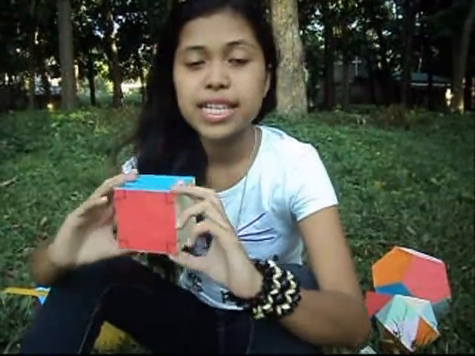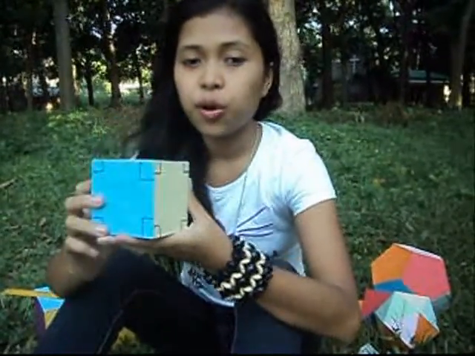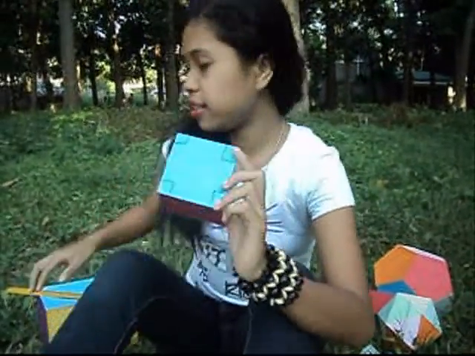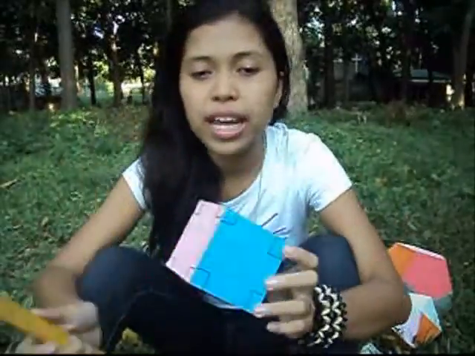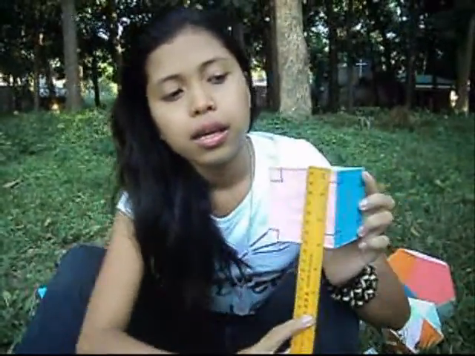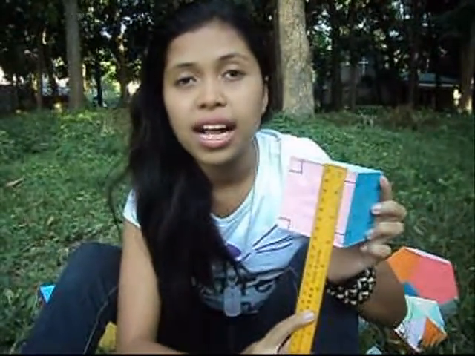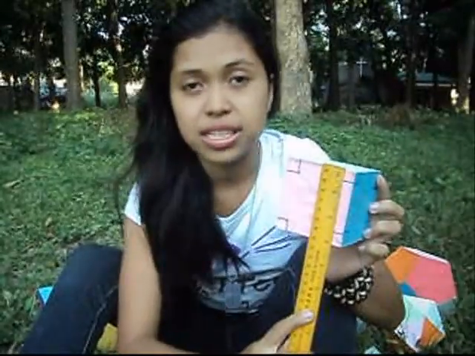A cube is a right prism because its bases are right sections. So, the altitude of this cube is equal to the edge, and we'll measure one edge. It is exactly 3 inches. So, altitude is equal to 3 inches.